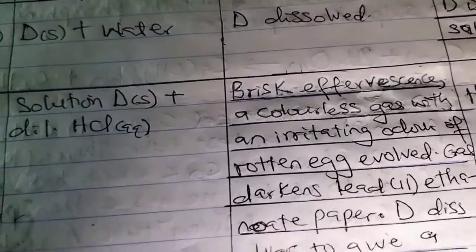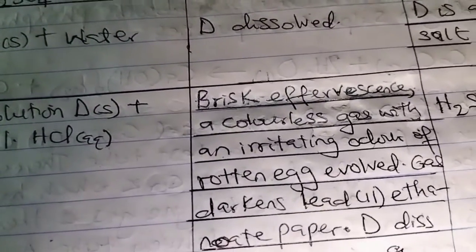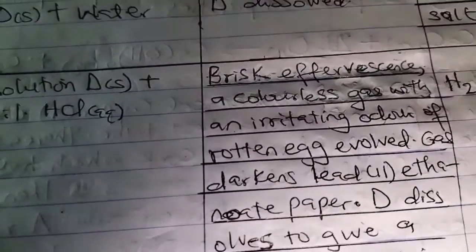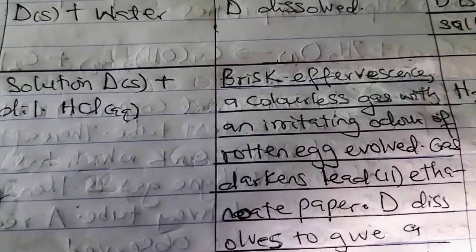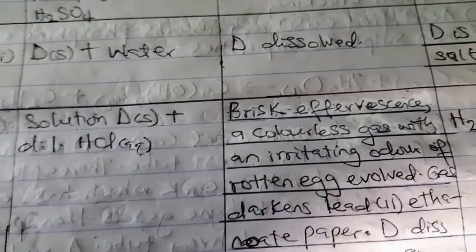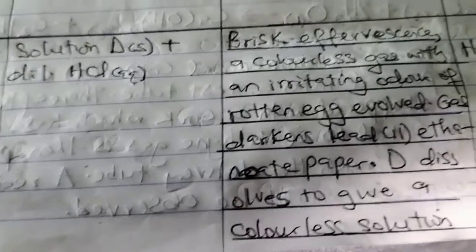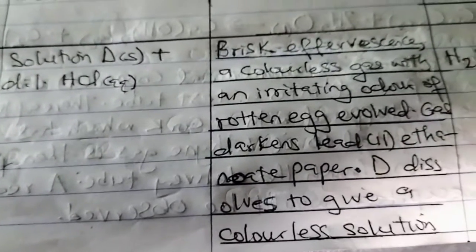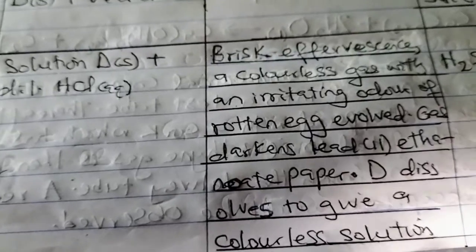Gas darkens, or you can say gas turns black, lead ethanoate paper. Full stop. D dissolves to give a colorless solution. So that is what you should fill in CII.